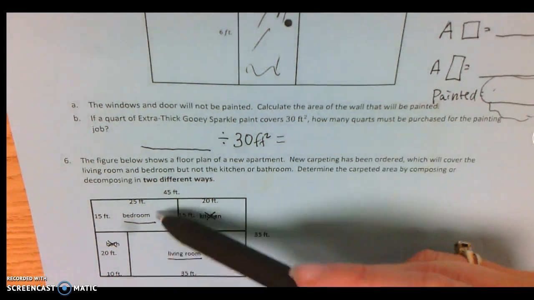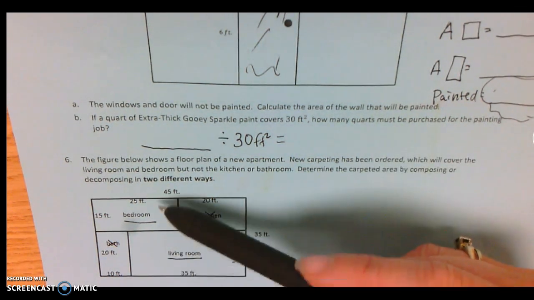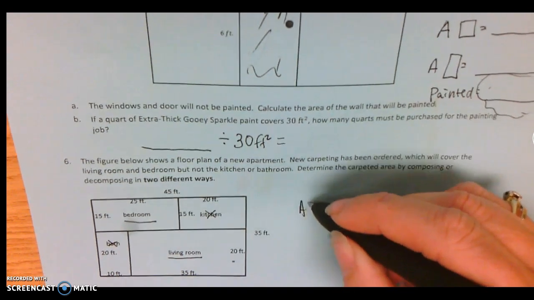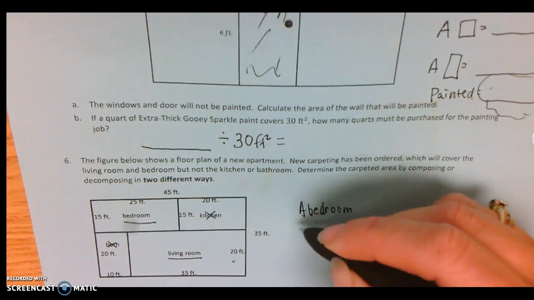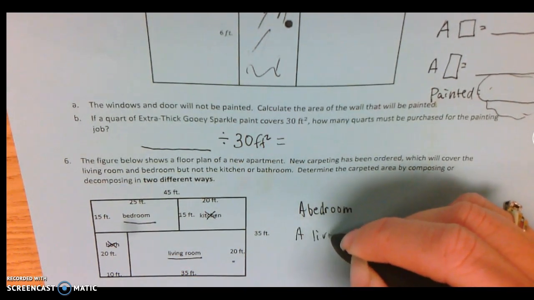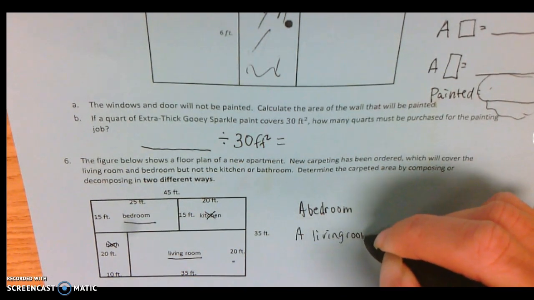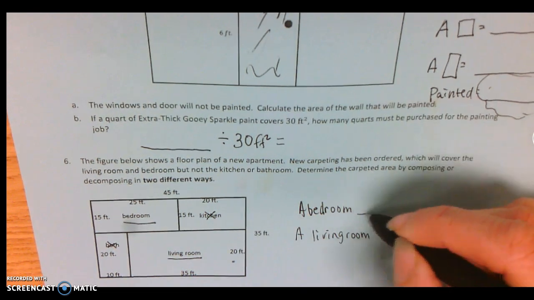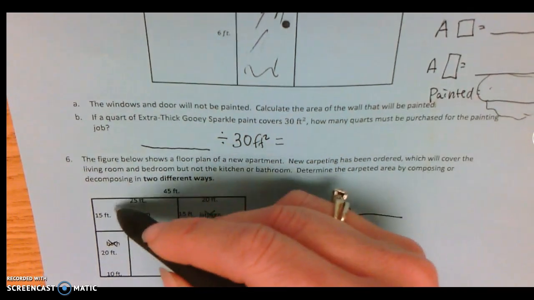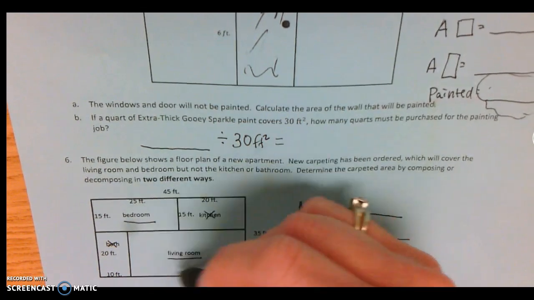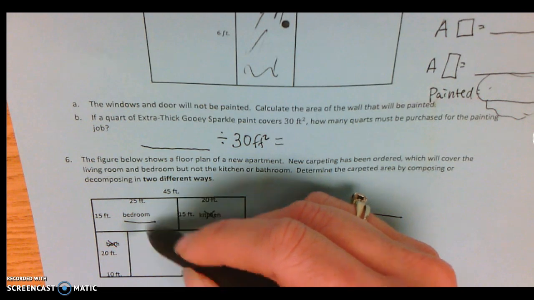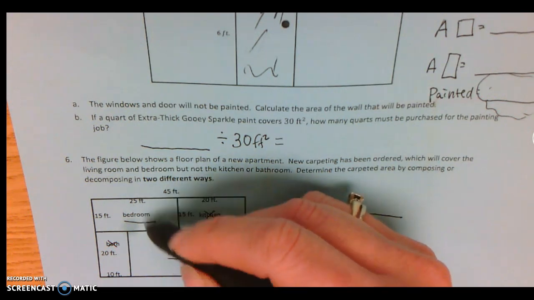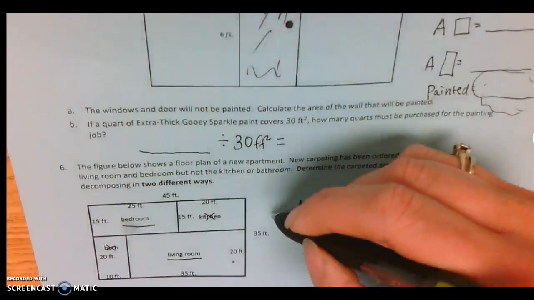So it's already decomposed into 2 pieces here. One way would be to find the area of the bedroom and the area of the living room. And then you need to think about, what would you do with the fact that you need carpet here and carpet here? What operation would help you to find the amount that would be total for all of them? That's method 1.